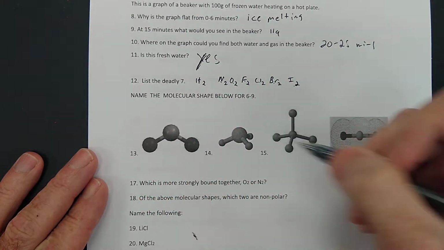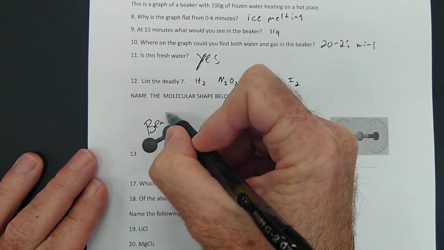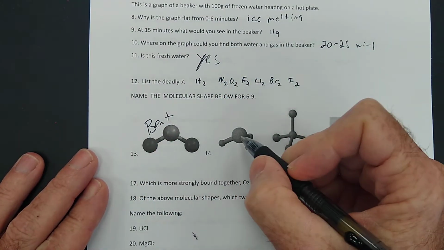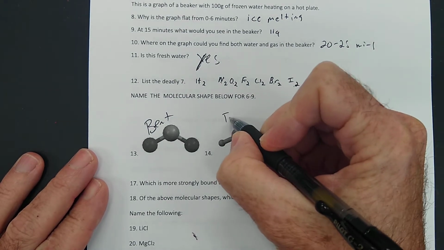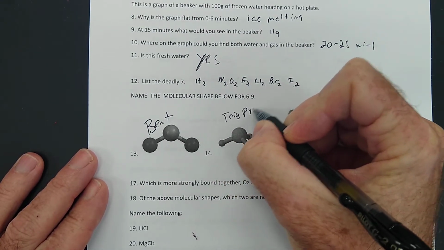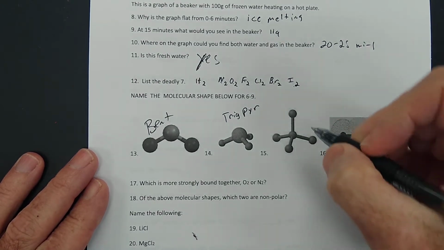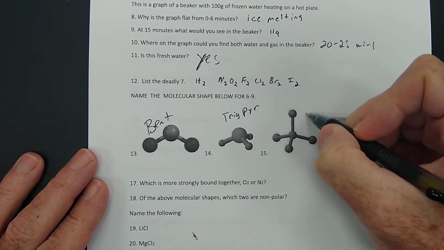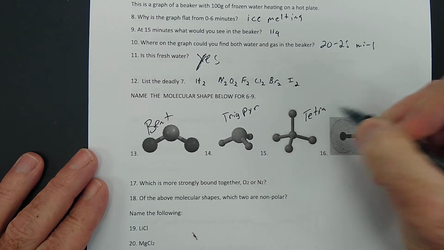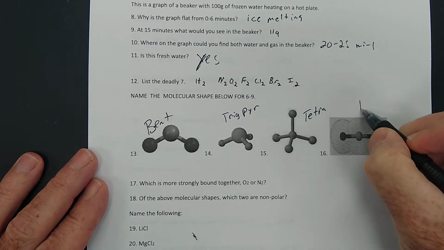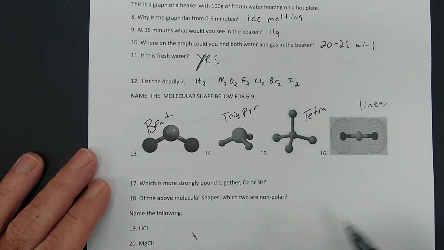This is bent. This one, if you can see, the middle is higher. That's trigonal pyramidal. This has got 4 outer ones, making 4 triangles. That's tetrahedral. And this one is linear. All right?